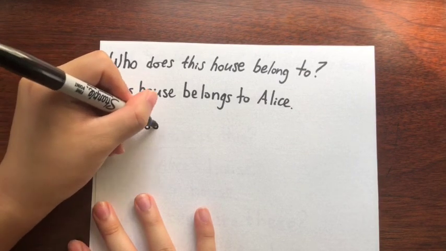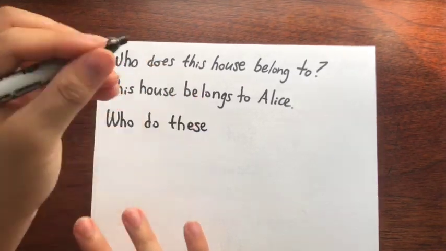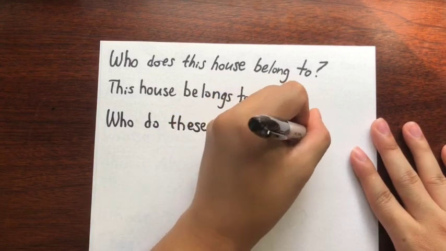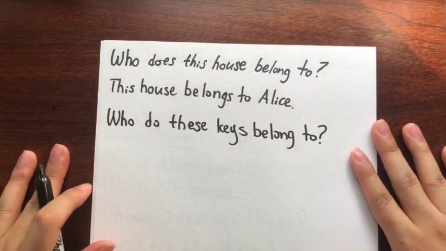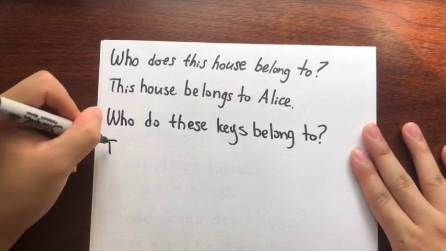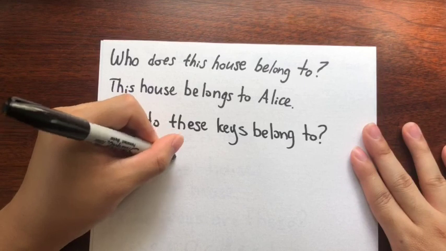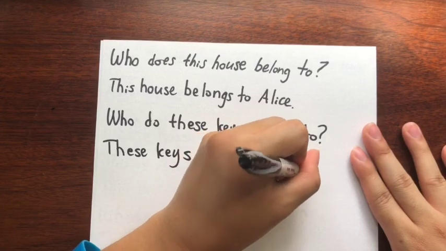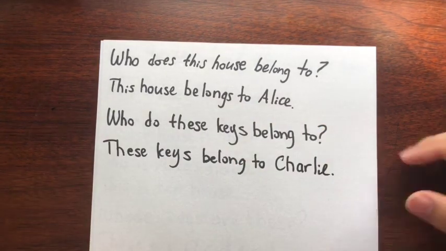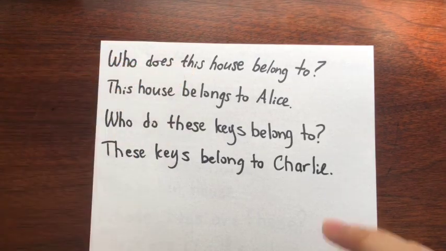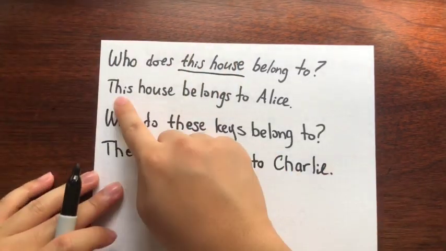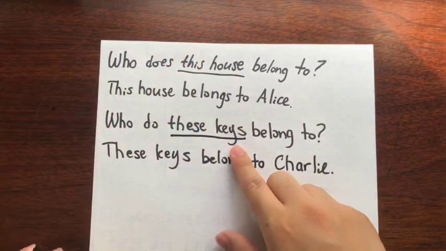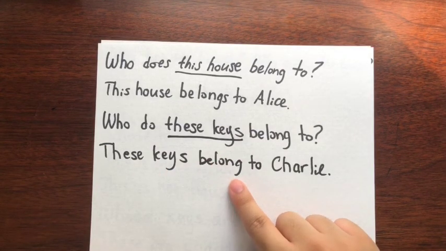Who do these keys belong to? Who do these keys belong to? These keys belong to Charlie. So when we only have one thing, this house, we say, this house belongs to Alice. When we have many things, we say, these keys belong to Charlie.